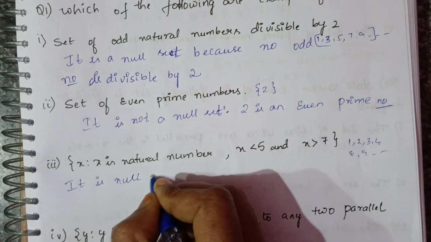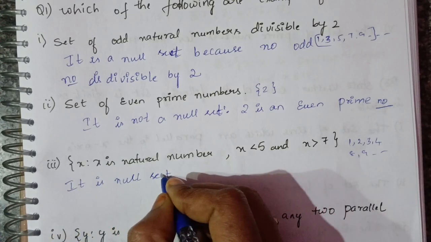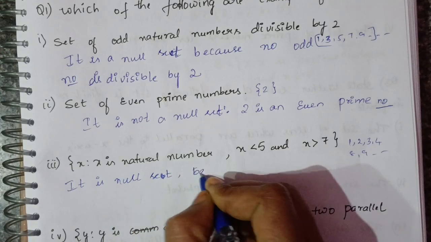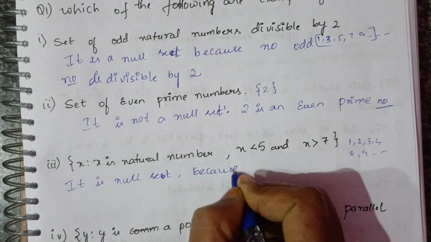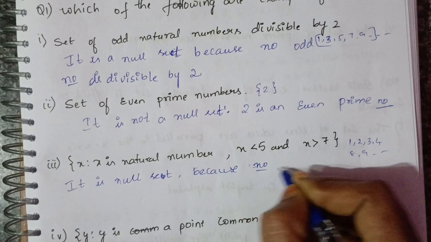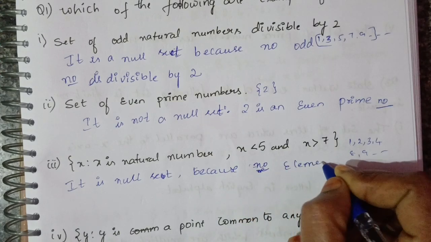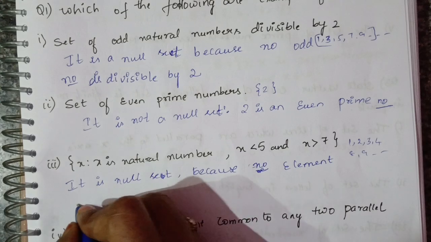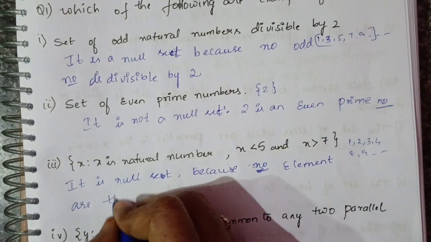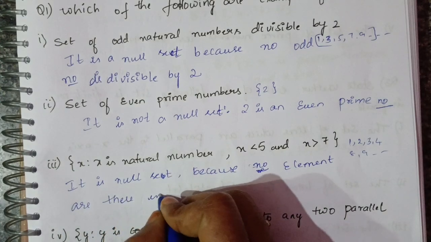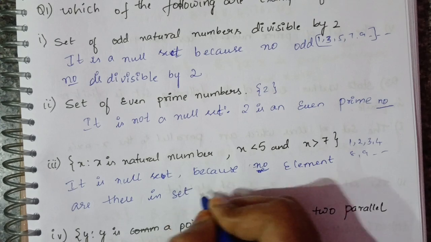It is a null set because no elements are there in the set.